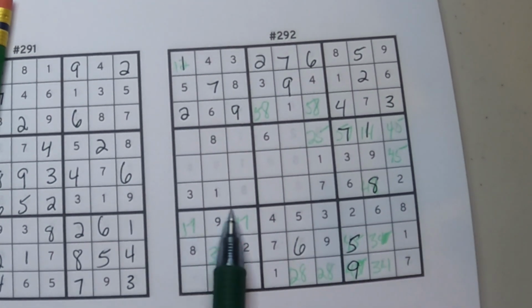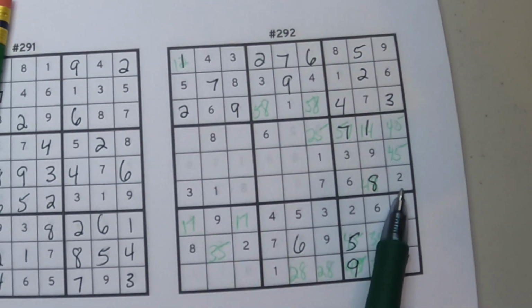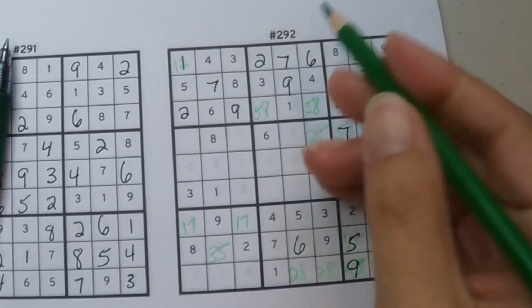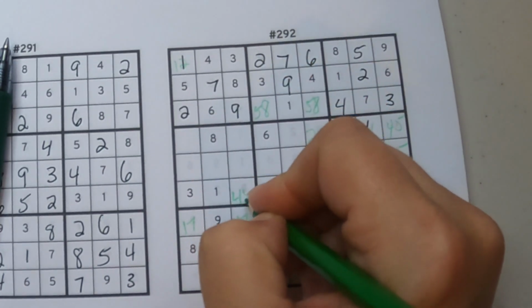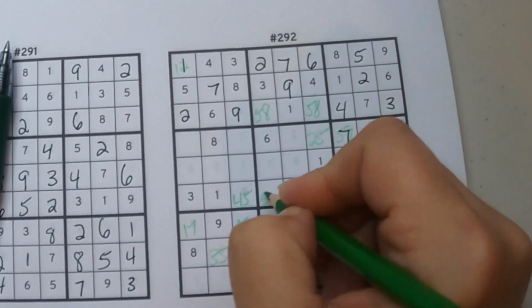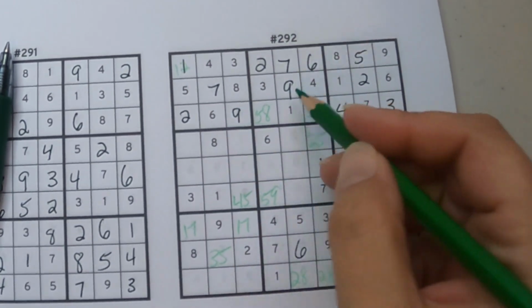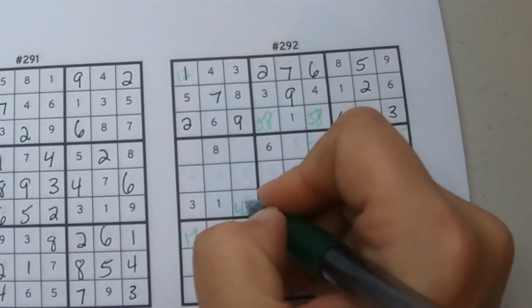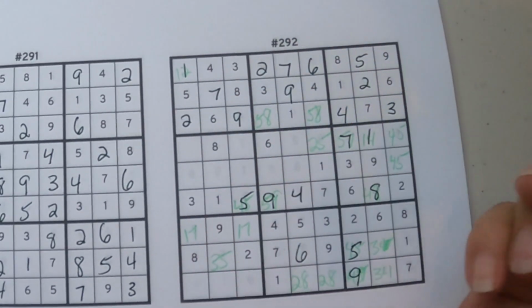For this row, we're missing 4, 5, and 9. We've got a 9 here, so 4, 5. 4 here, so 5, 9. 5 and 9 here. That means this is our 4. That makes this our 5, 9.